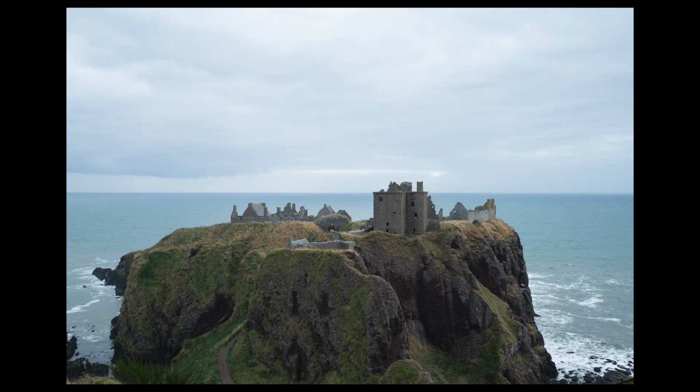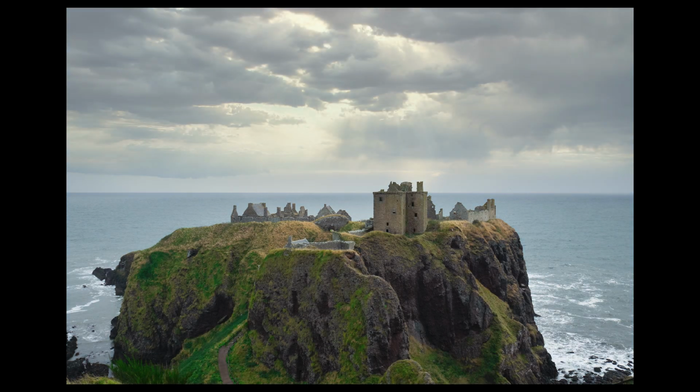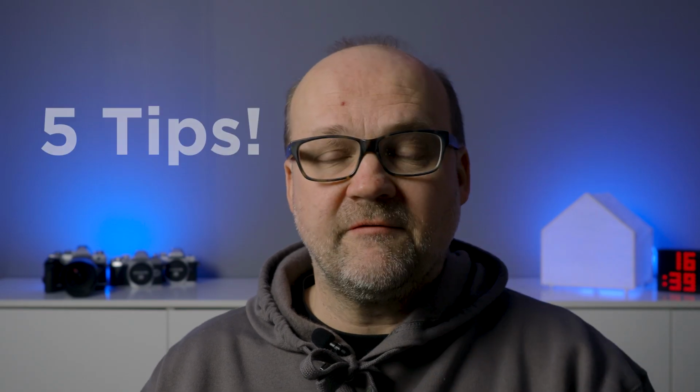Have you ever been in a very beautiful place and everything else is perfect except the sky? It's dull and gray. But I have a solution, or Luminar 4 has a solution: the AI sky replacement feature or tool. And I will give you 5 tips about how to use that.